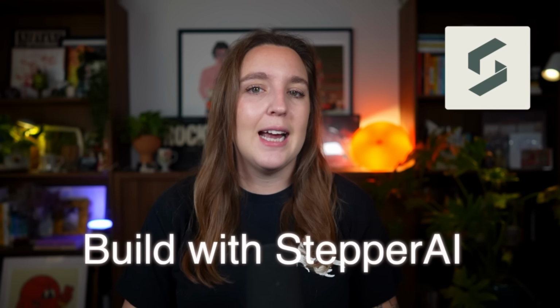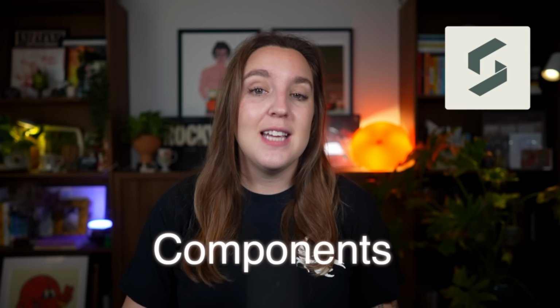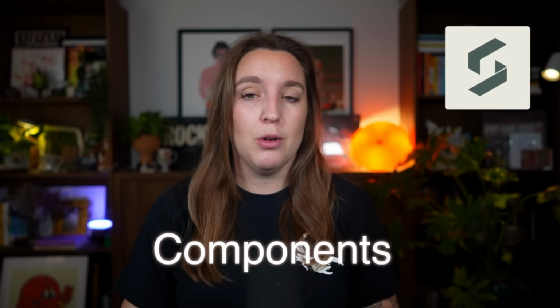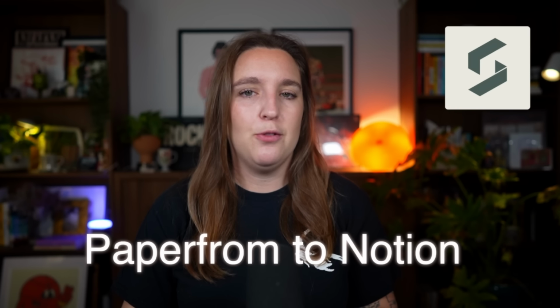Next, workflows can be built manually or using Stepper AI to ideate and execute. It's probably, honestly, my favorite feature. And then they have components, the apps within, that are savable so you do not have to rebuild workflows from scratch every single time. Let me hop over to my computer and I'll show you. We'll build the exact same workflow we did at n8n and push data from Paperform to Notion.